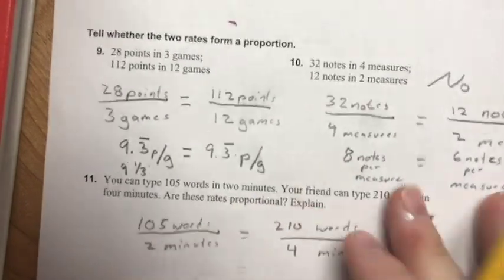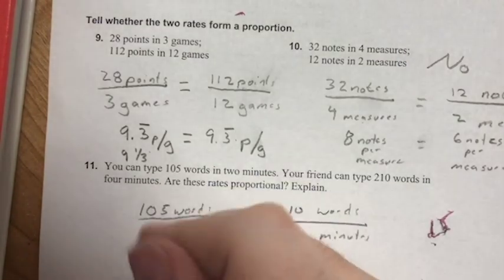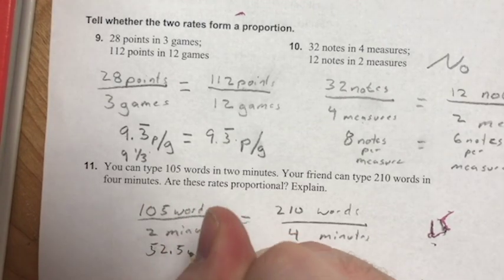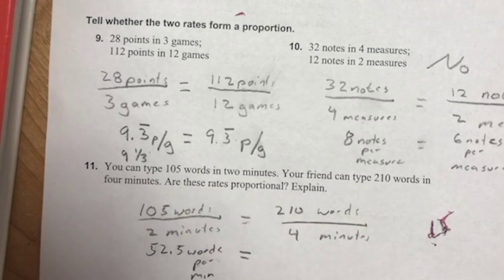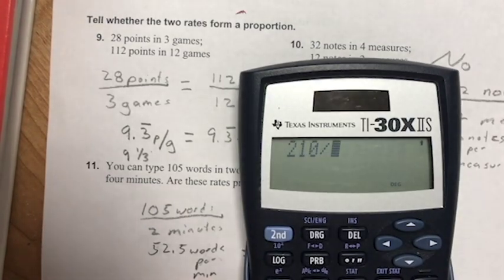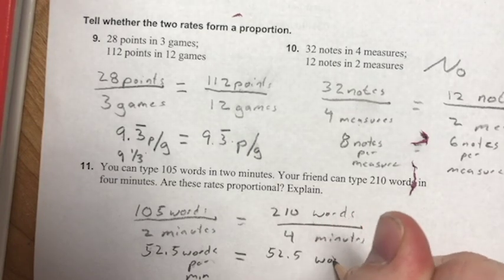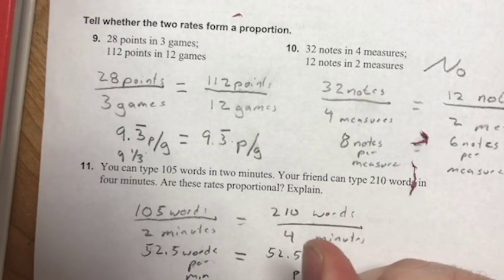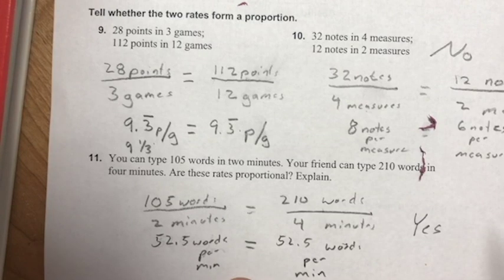After we have found our rate, we're going to try to find our unit rate by plugging it into our calculator. 105 divided by 2 gives me 52.5 words per minute. There's my unit rate for this. And if these are indeed proportional, I should get the same unit rate. 210 divided by 4 gives me 52.5 words per minute. Are they the same unit rate? Yes, they are. So are these rates proportional? Yes, they are.